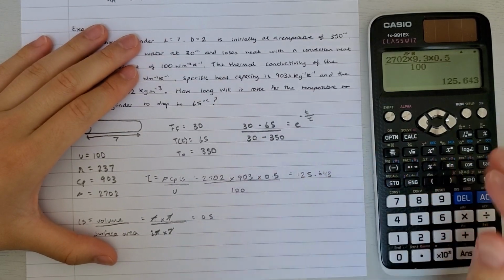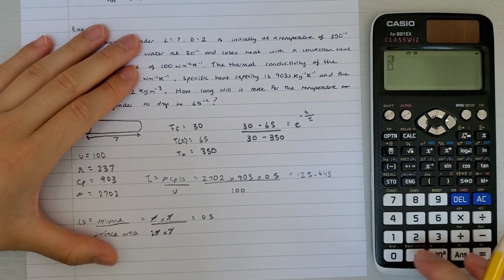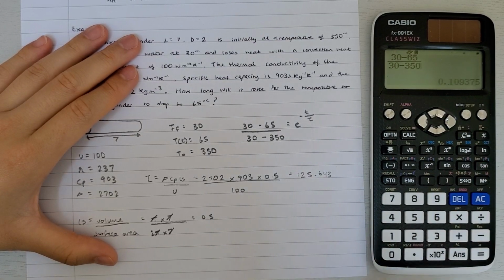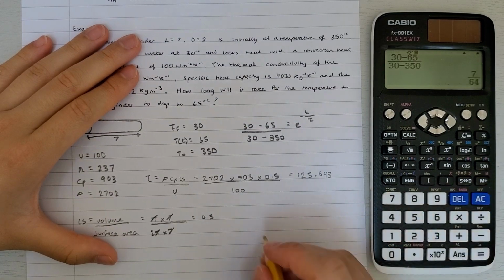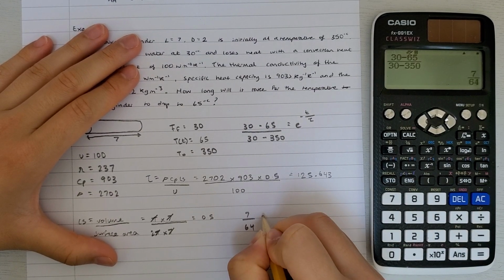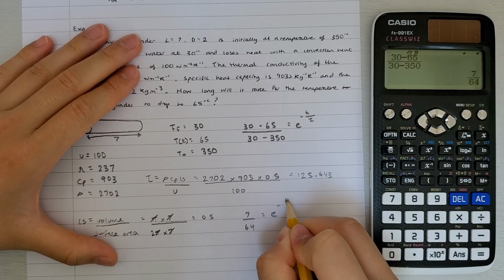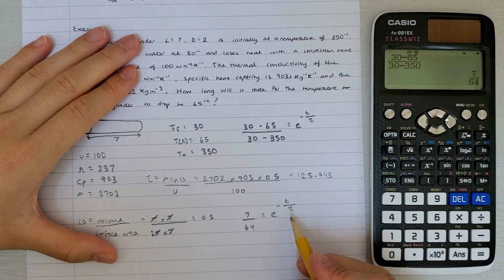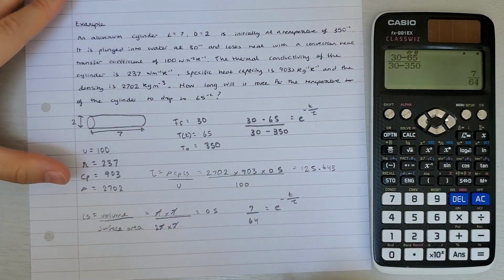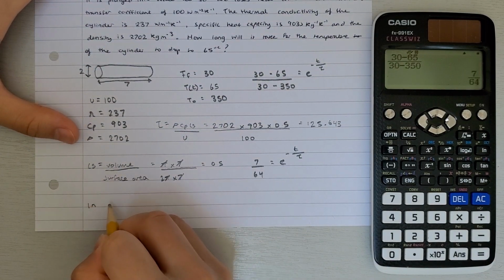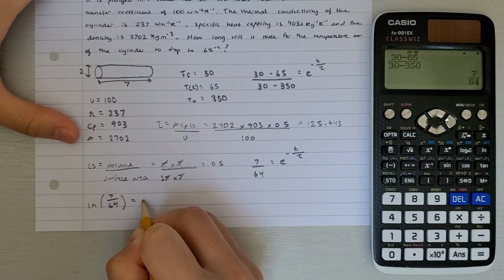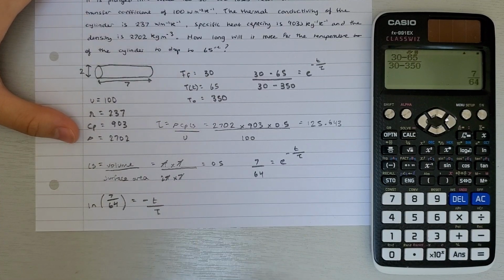Now we can rearrange to find t. On the left hand side, if we subtract and divide everything, we get 7/64 equals e to the minus t over tau, which we've already calculated. If we take the natural logarithm of both sides, we can get rid of this exponential. So we have ln 7/64 equals negative t over tau.